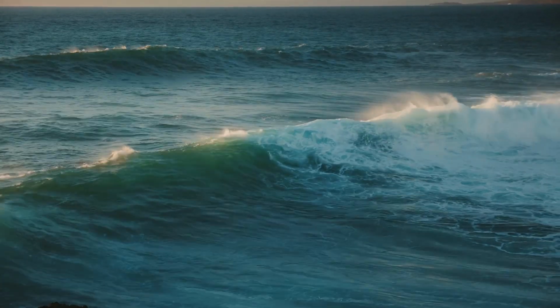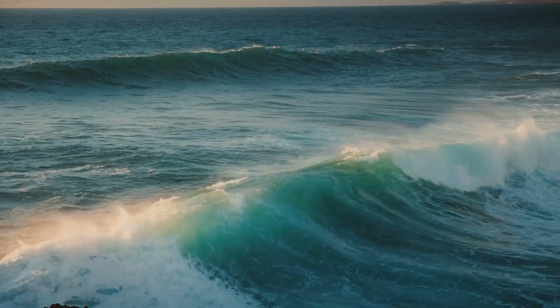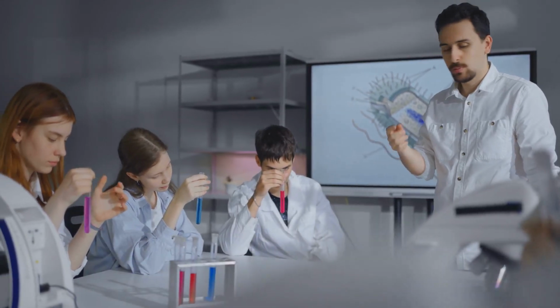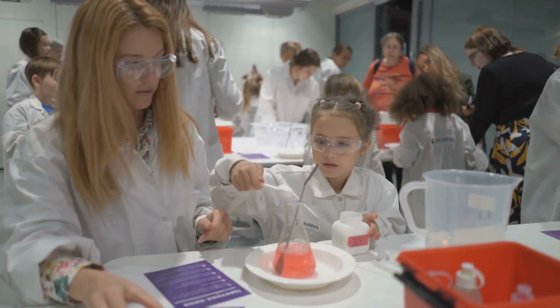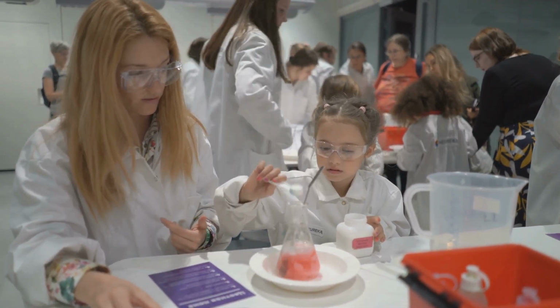Solutions are all around us, from the oceans to the air we breathe. Understanding solutions helps us understand the world around us. So keep exploring, keep experimenting, and never stop asking questions.